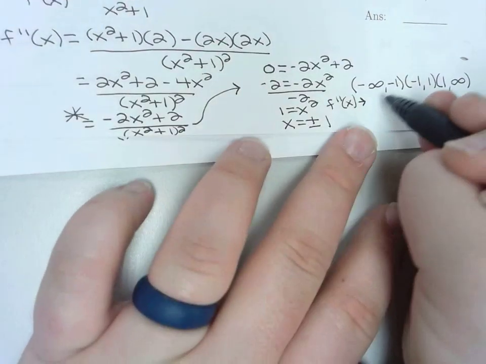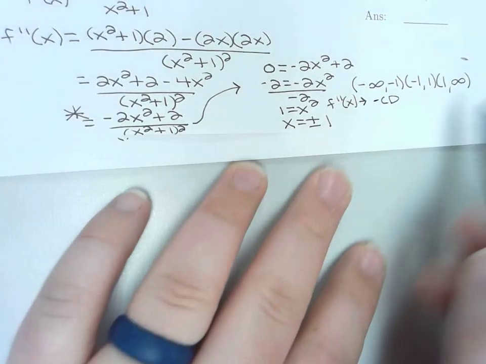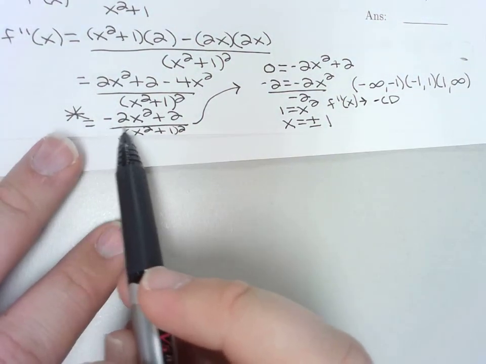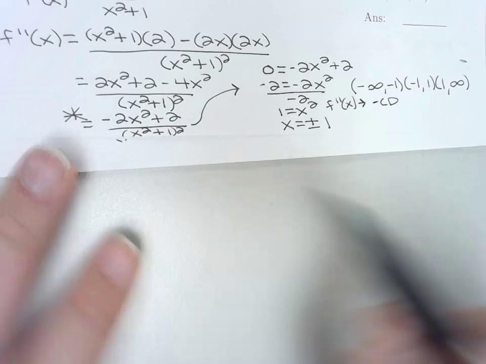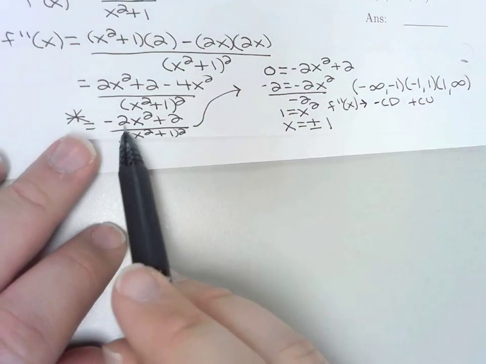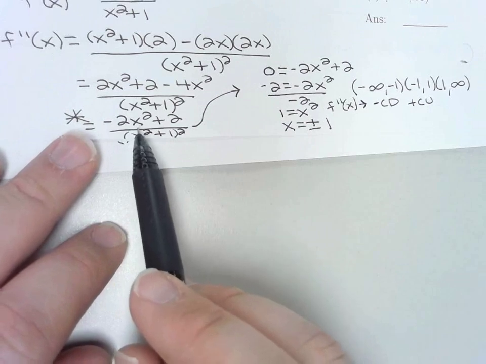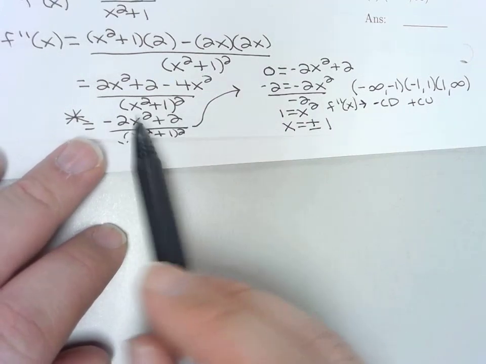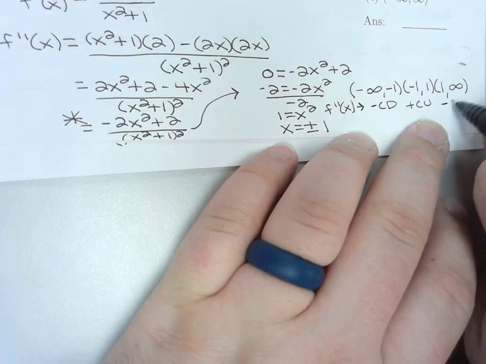So negative, concave down. If I plug in 0, positive over positive, so positive, concave up. Plug in 2, same as -2 because I'm squaring it. So -8, negative over positive, so negative, concave down.